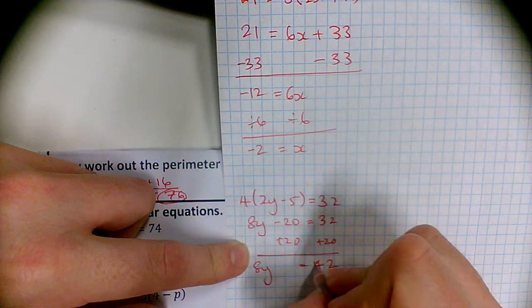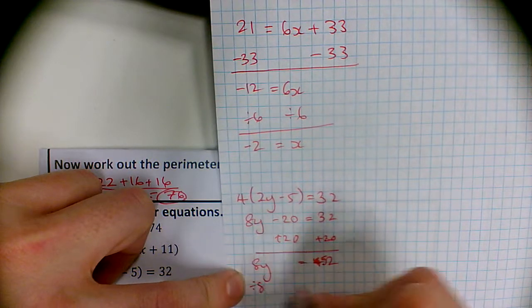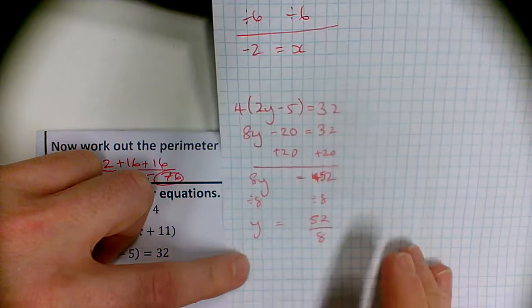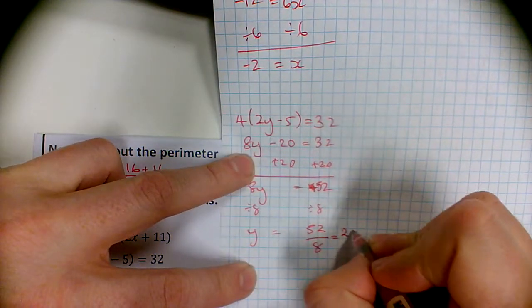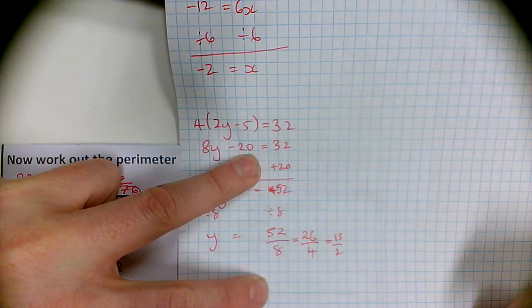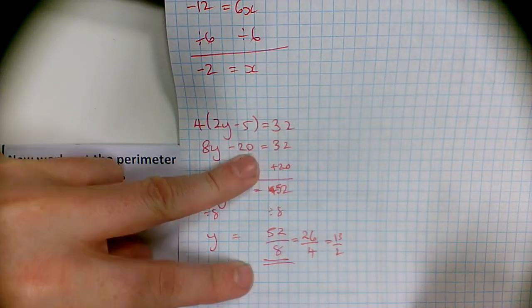No, it doesn't. 8y is equal to 52, sorry. Then divide both sides by 8, so y is equal to 52 over 8. Okay, and we can simplify that a little bit if we want to, so that's 26 over 4, which is 13 over 2. If an exam question doesn't tell you to simplify, you can just leave it like that, okay?